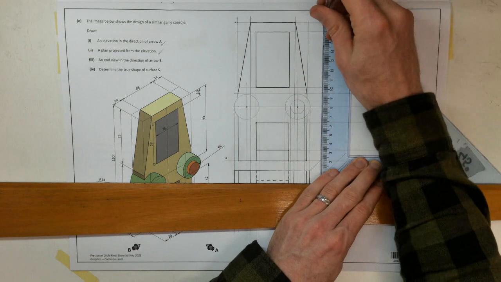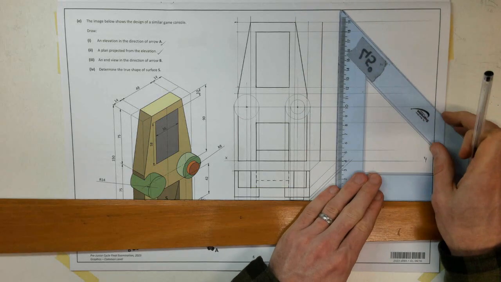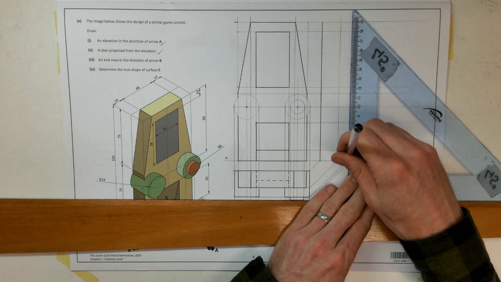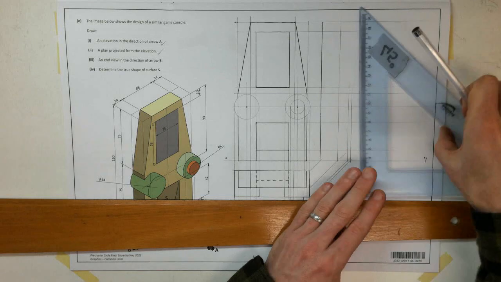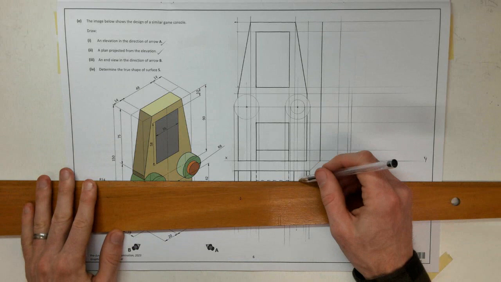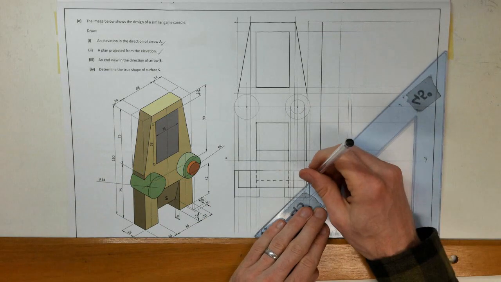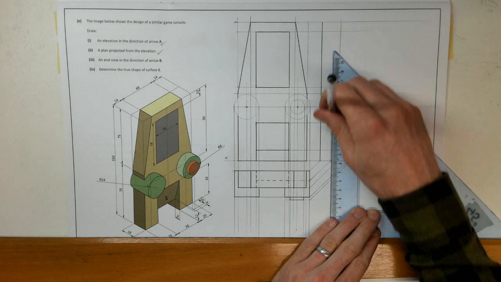So back edge, that's going to be heavy line all the way up. And project this vertically up. Okay. And finally I've got that 8 that I just measured for the inside. Let's project that up at 45 degrees also. Okay.